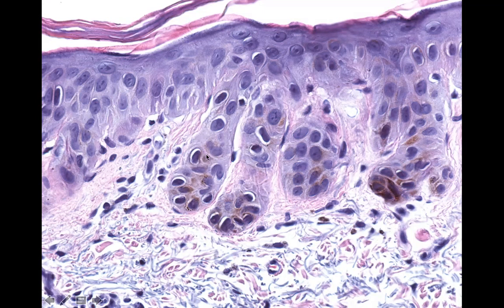And so you have increased pigment in these keratinocytes that sometimes form these little projections downward. But the important thing to note is these are all keratinocytes. You do not have an increased number of melanocytes.